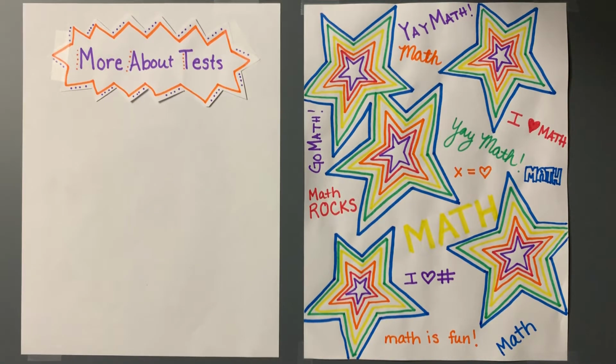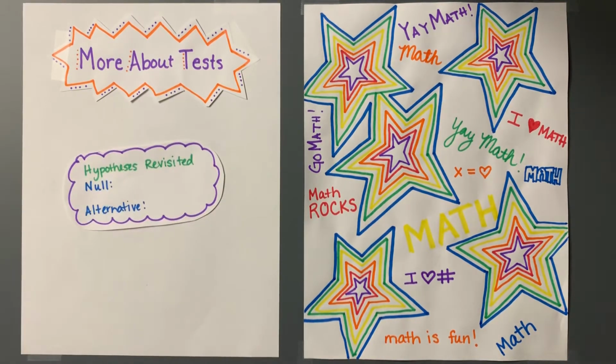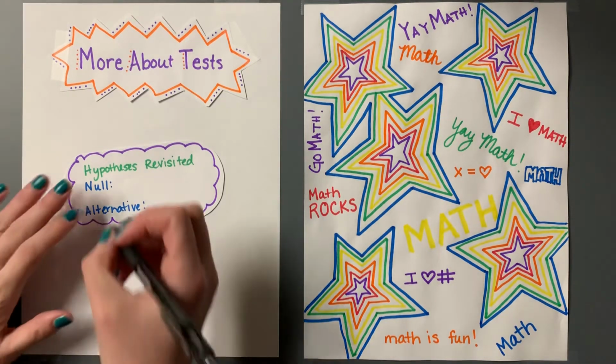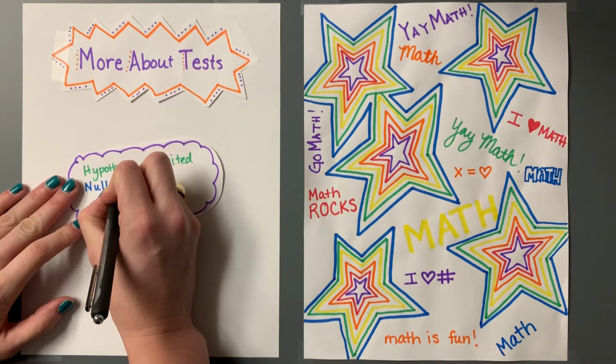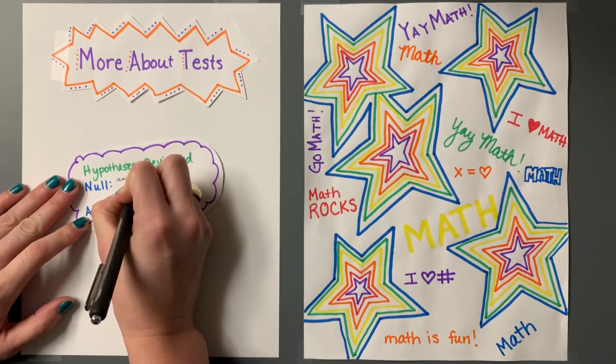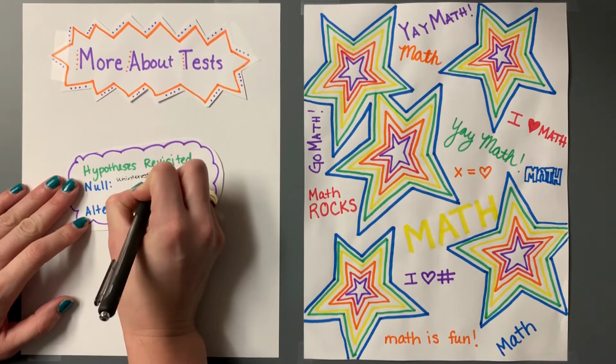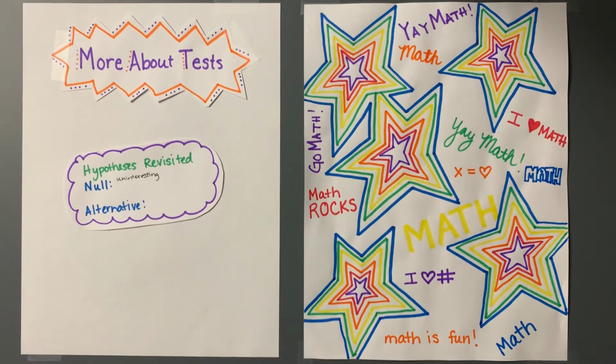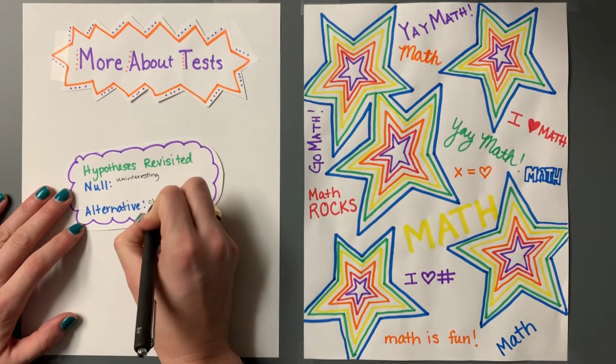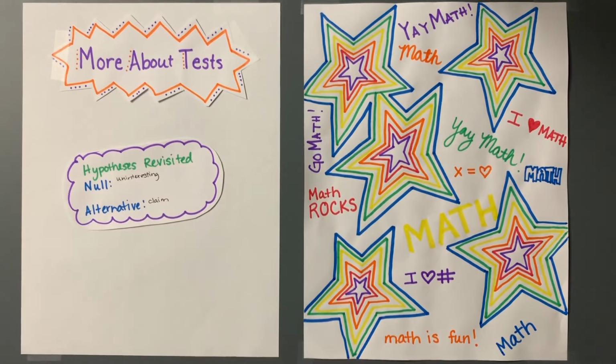So now that we have those straightened out, let's talk about our hypotheses. Our null hypothesis is going to be the uninteresting hypothesis. And it's not really necessarily completely uninteresting, but it's not the thing that we are most interested in. The alternative is going to be our claim. In general, we can't prove a null hypothesis right.